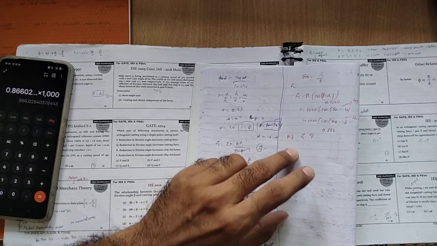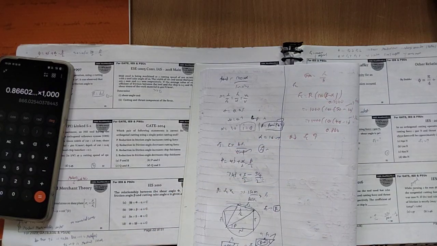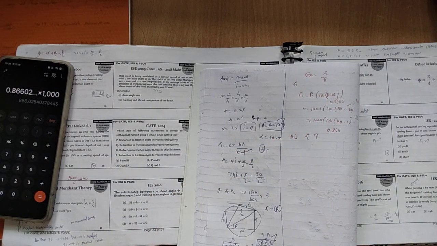Next one, you can just see, reduction in the friction angle increases chip thickness.